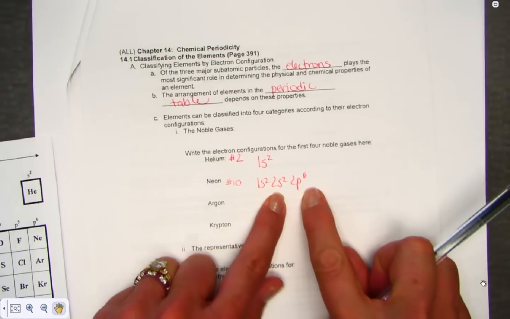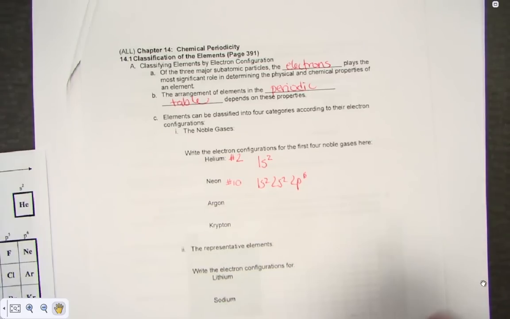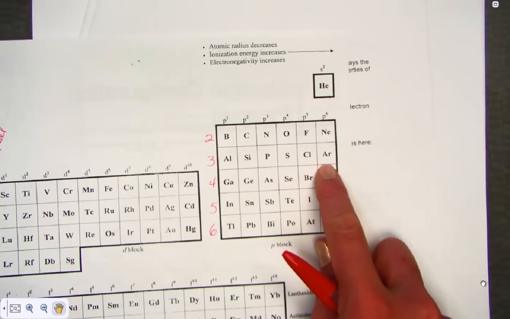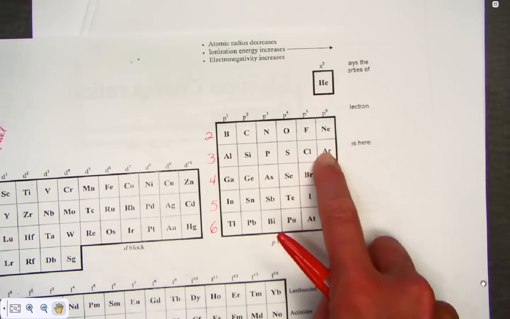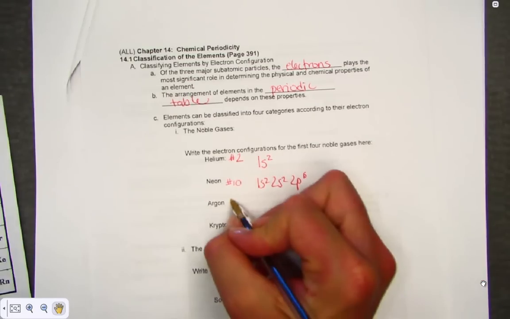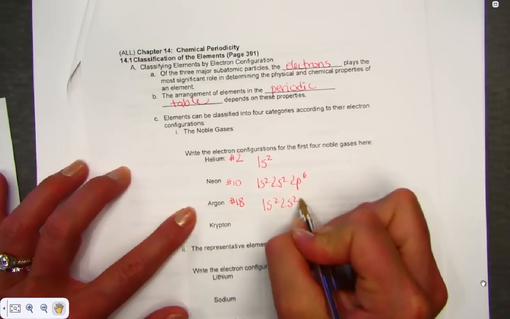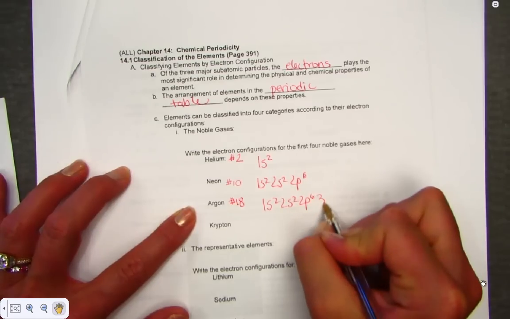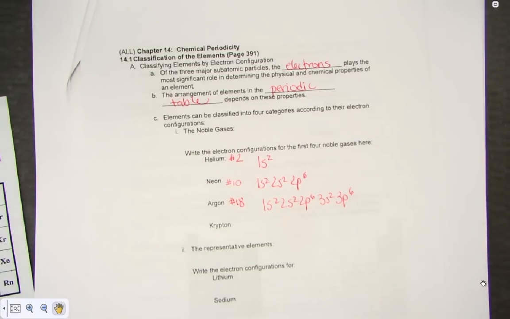The S and the P sublevels are filled for the noble gases. Keep going for argon. Argon lives at the end of the row in the third period. The last thing we'll write is 3p6. Argon has 18 electrons. On our periodic table, it's number 18. 1s2, 2s2, 2p6, 3s2, 3p6. Filling the third energy level.